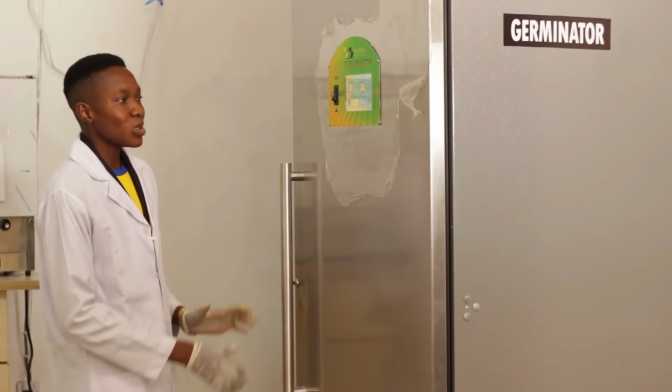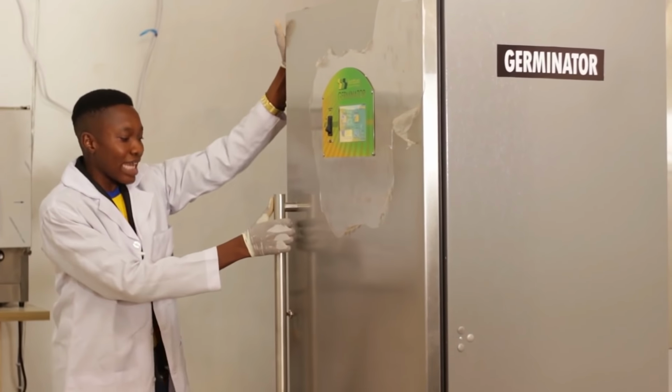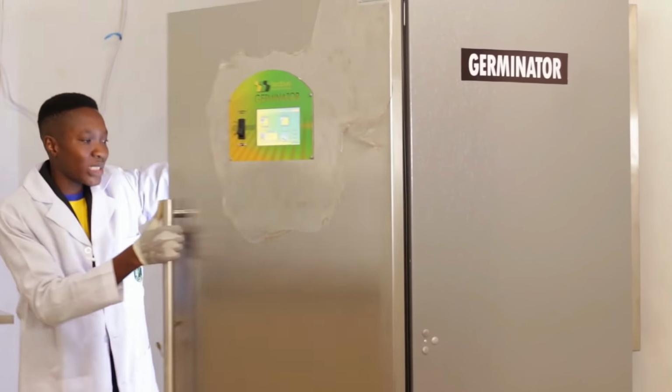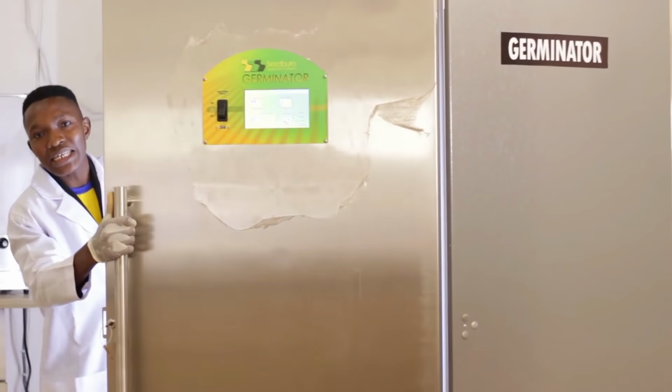When you are done, you can run. But before that, you are expected to have fixed your samples inside the seed germinator.